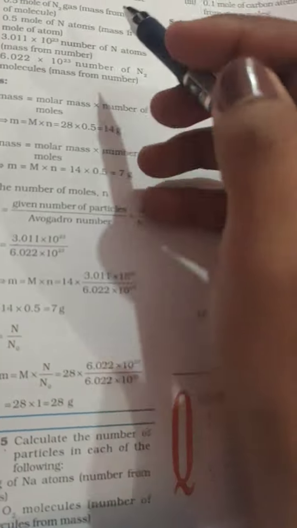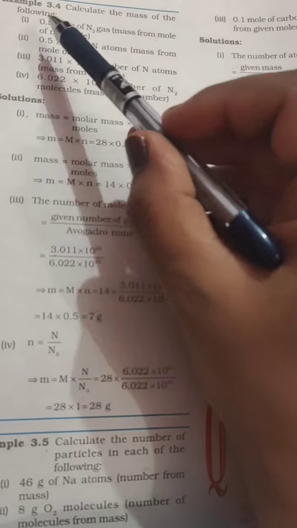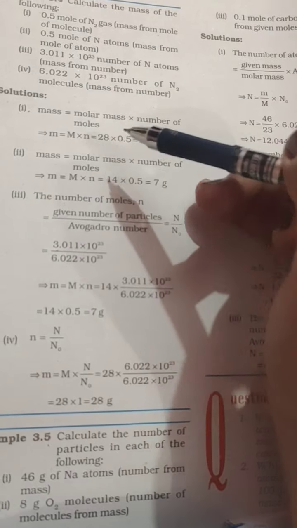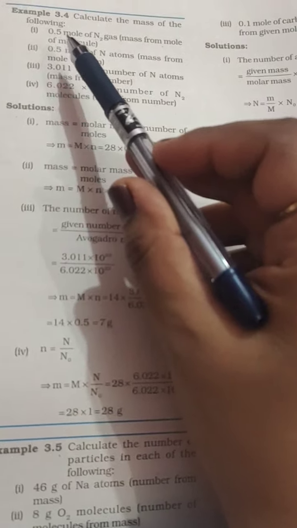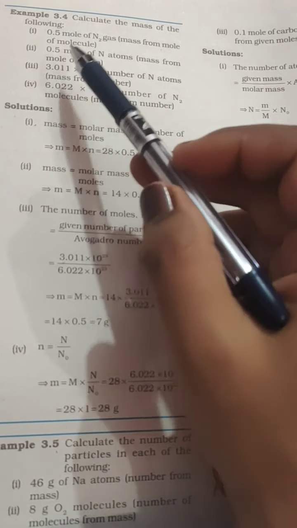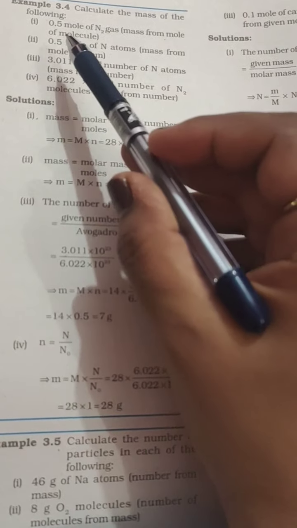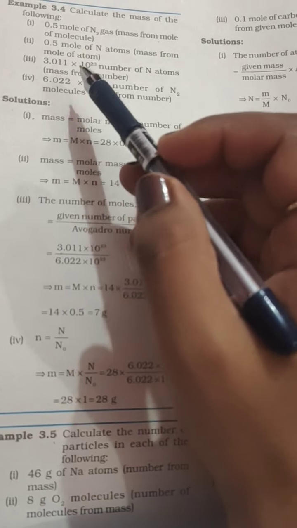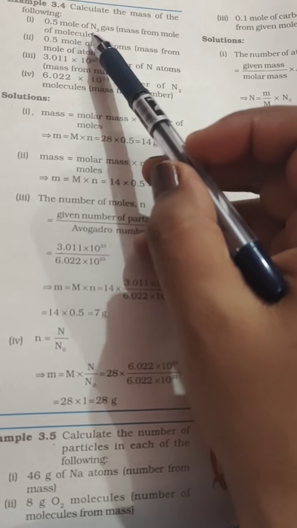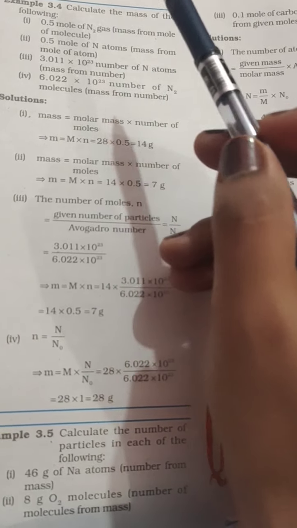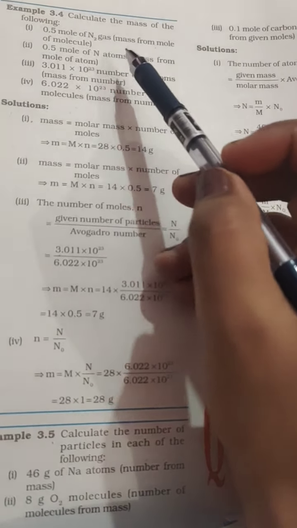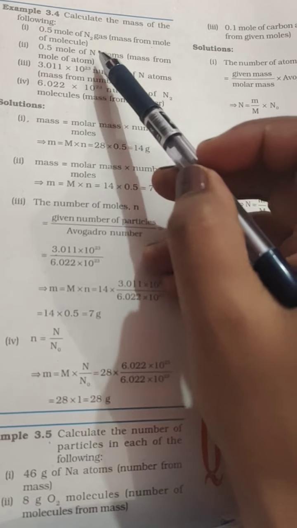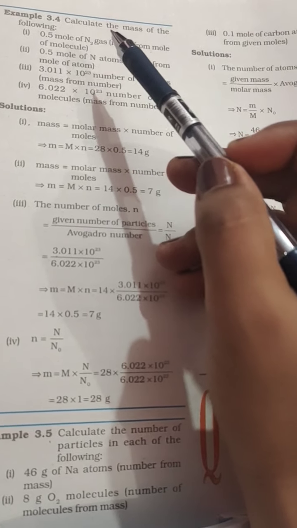Now practice this one. Calculate the mass of the following. Now we have to calculate the mass, which means small m. In the previous question we found the number of moles, but here the number of moles is given. We have to find the mass, small m, of N2 gas. Because we know it is N2 gas, we can easily find the molar mass. We have to find the mass from the moles of the molecule, so we have to find the molecular mass, because N2 is a diatomic gas.